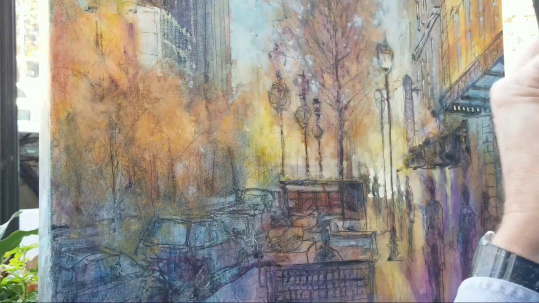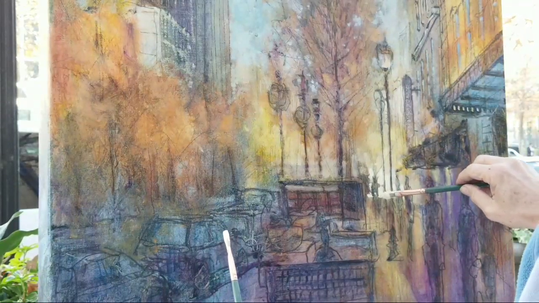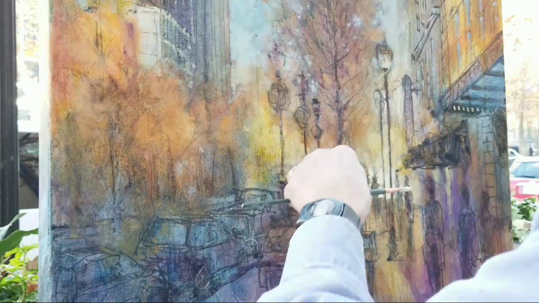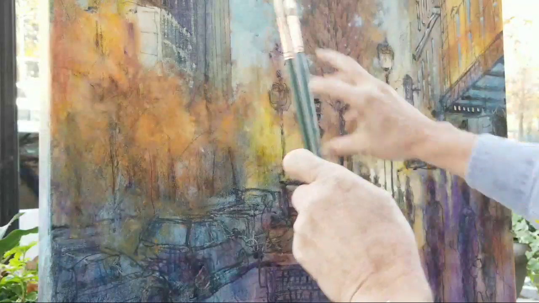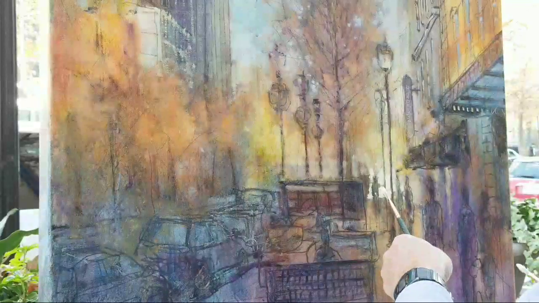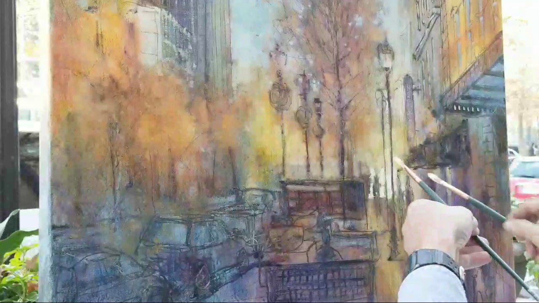Now, the one area in this painting where I can do hard edges, where I do want hard edges, is right here at the focal point. It's perfectly located on the canvas, 1/3, 1/3, and it is the focal point.